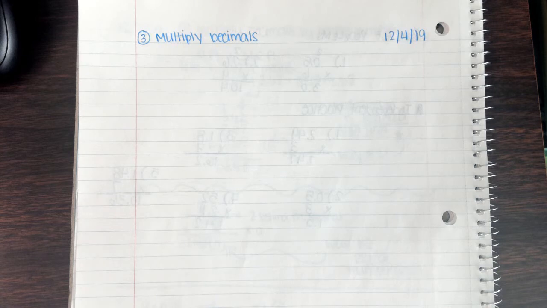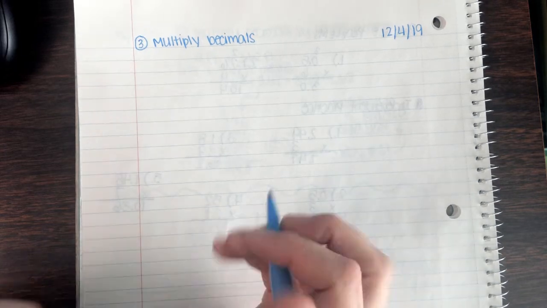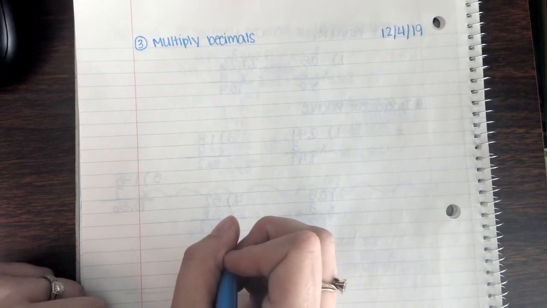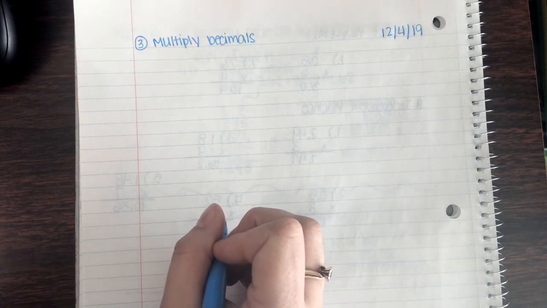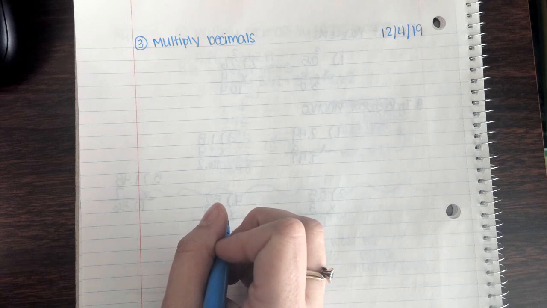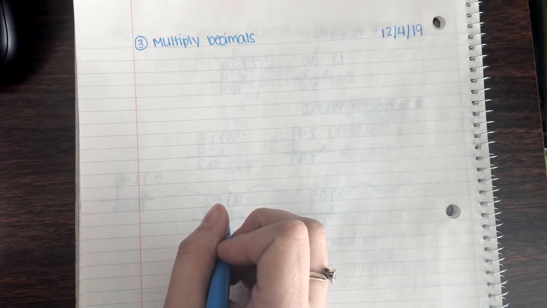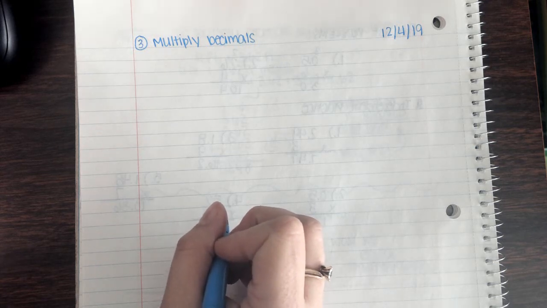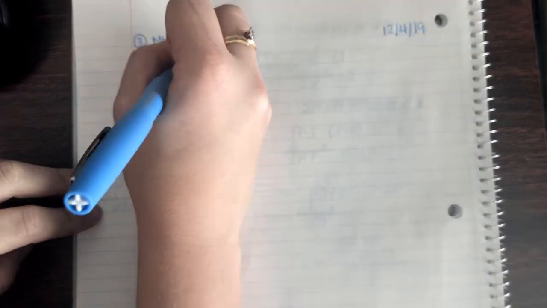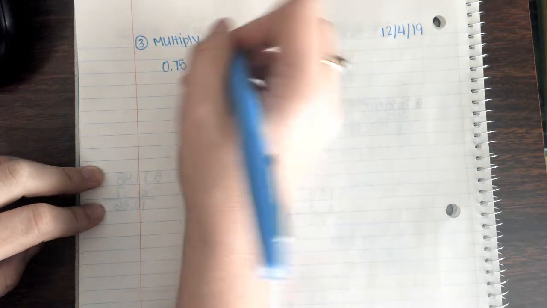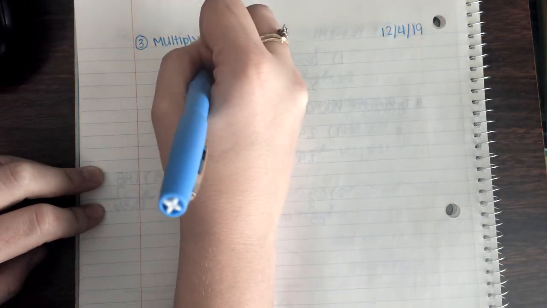All right, so here's our example. Nina is buying peanuts in bulk. The peanuts cost 75 cents for each pound. She purchased 2.1 pounds of peanuts. How much will Nina pay? Round to the nearest cent. So we're going to do 75 cents times 2.1.